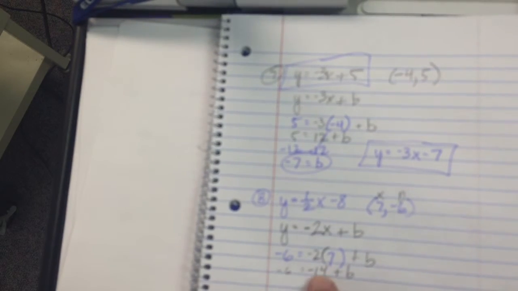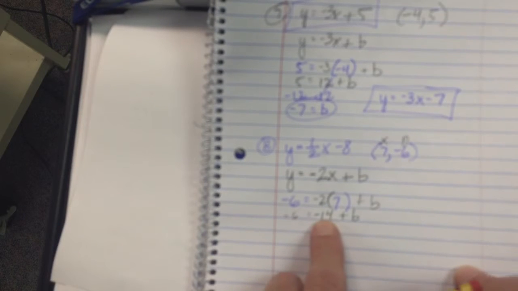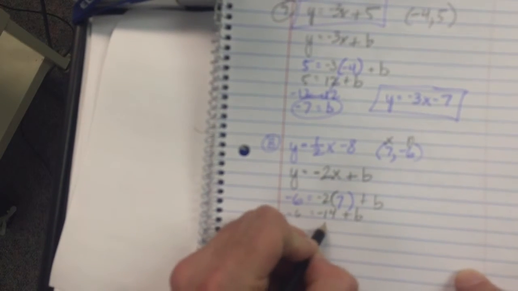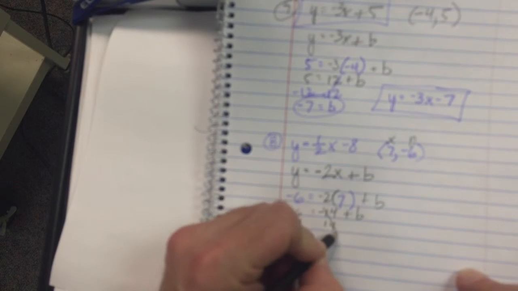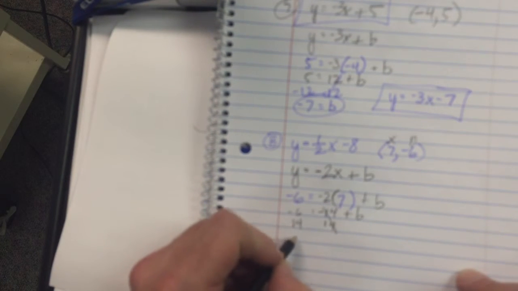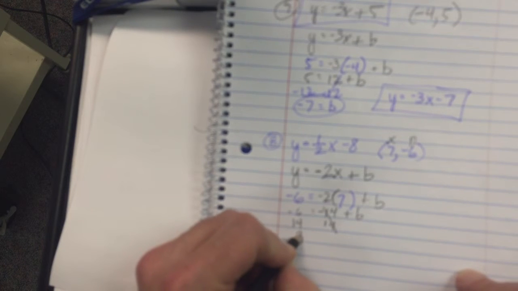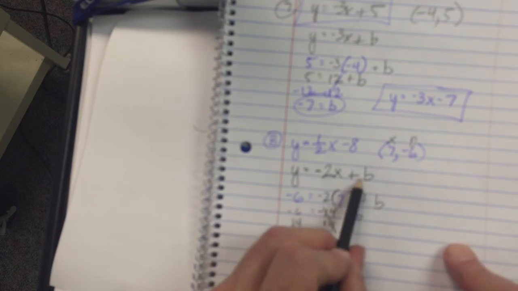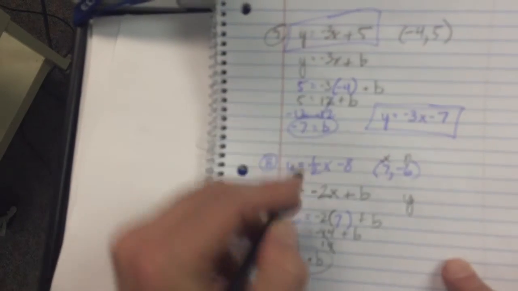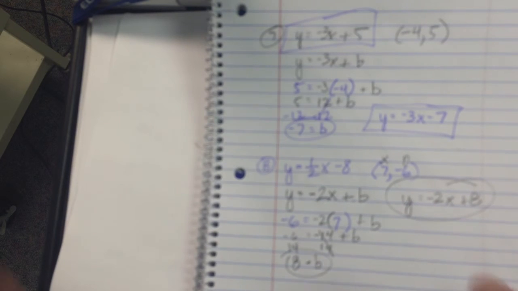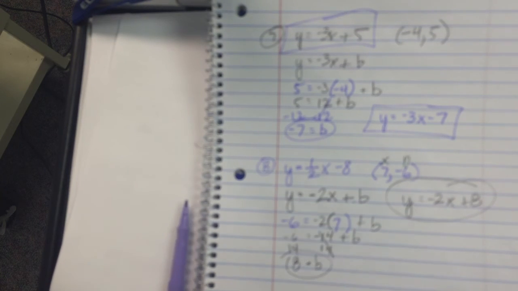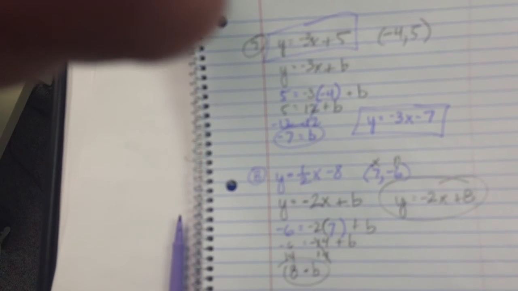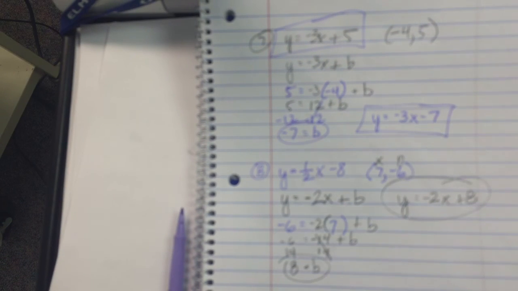So one step left. We got to add 14 to both sides. Add 14, add 14. That equals 0. Negative 6 plus 14 is going to be a positive 8 equals b. So there's my y-intercept that we're going to put up in this equation right here. So the equation that's perpendicular to this line is going to be y equals negative 2x plus 8. A lot of work, but a lot of work that you've done. Okay, so I'm going to continue with these, but I'm going to stop this video before I make a new one. So good luck.